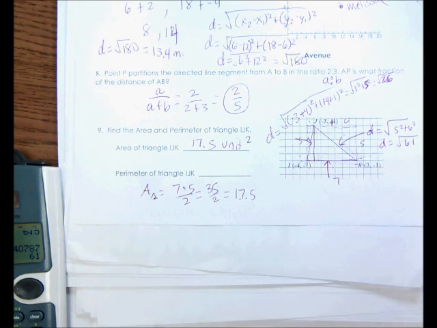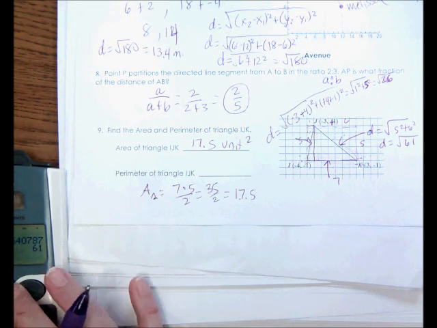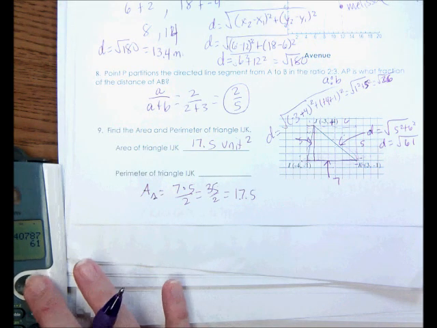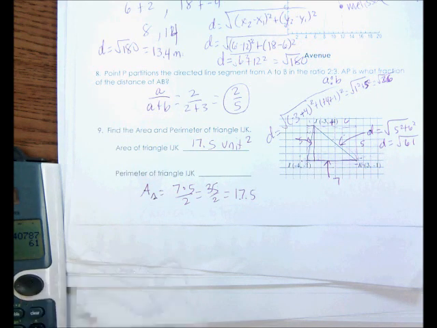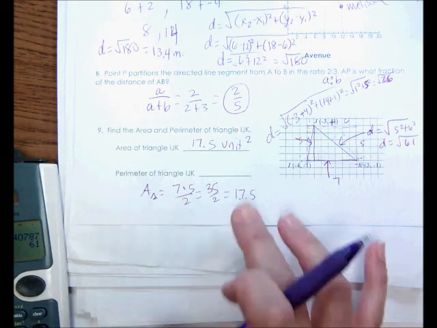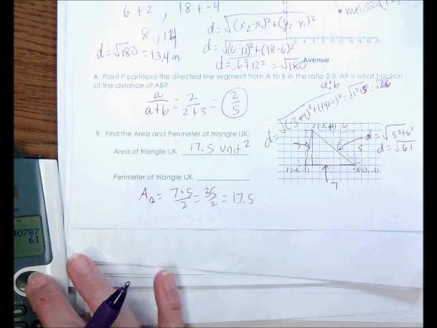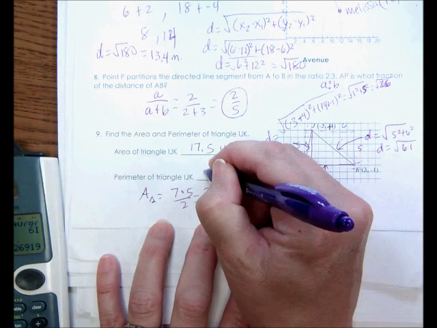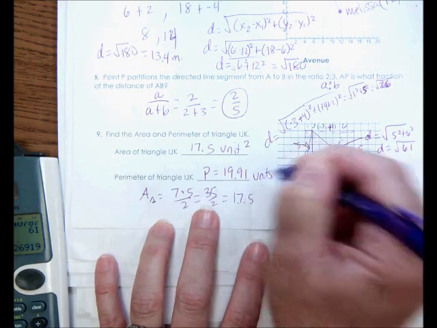So I add the square root of 61 plus the square root of 26 plus 7. And so my perimeter is equal to 19.91 units.